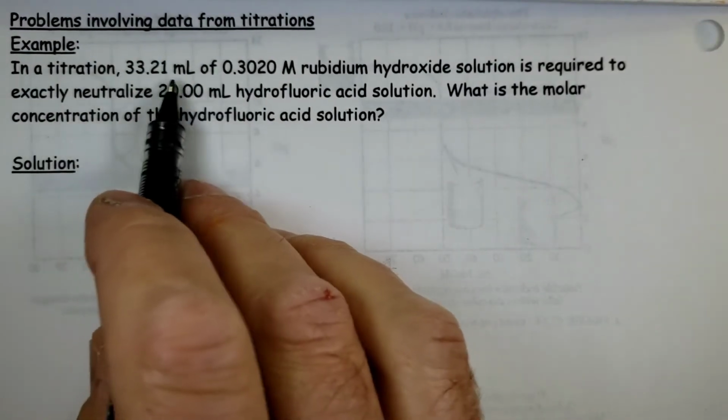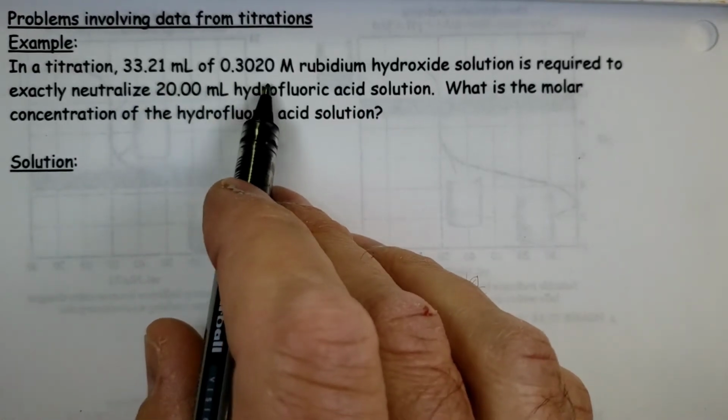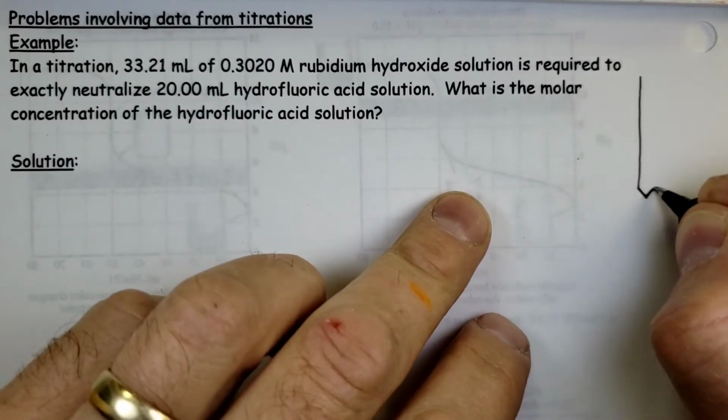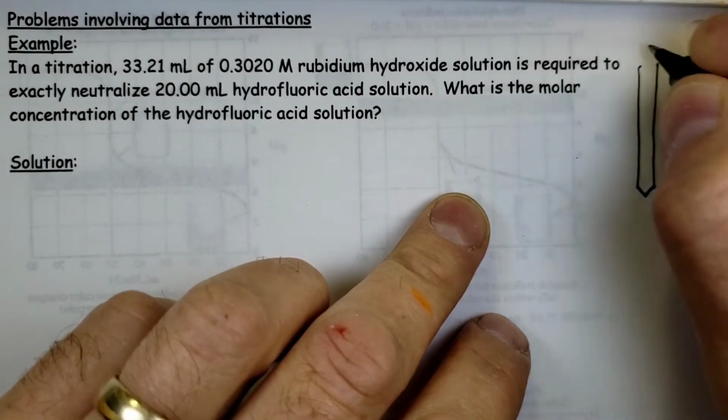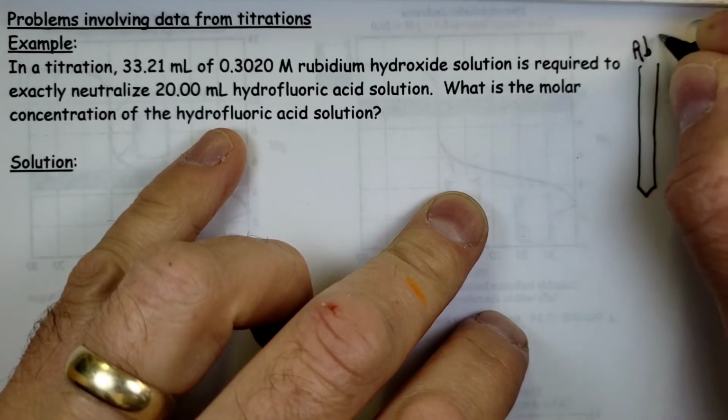So it says here in a titration, 33.21 milliliters of 0.3020 rubidium hydroxide solution is required. So in the burette here, I would have my rubidium hydroxide.